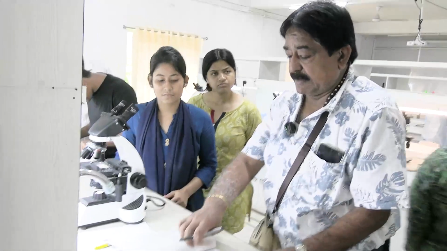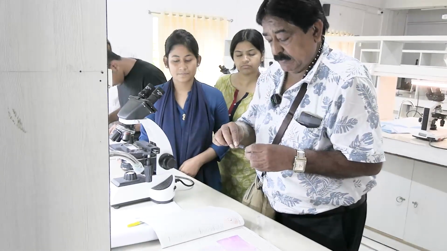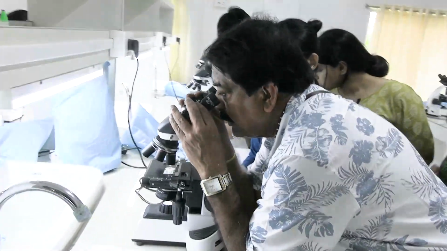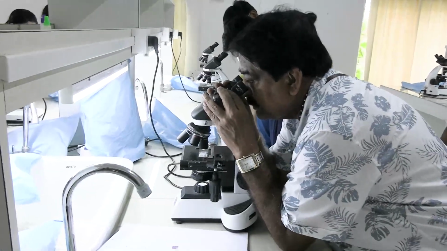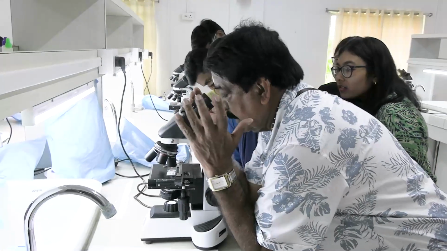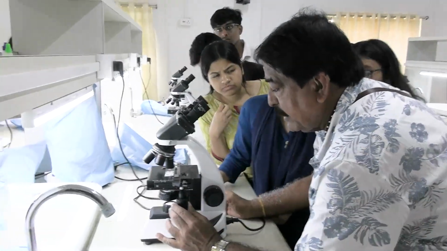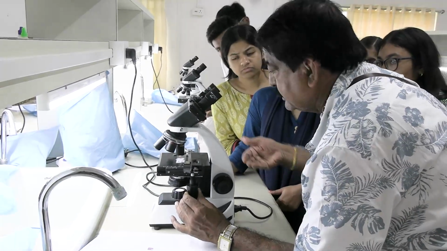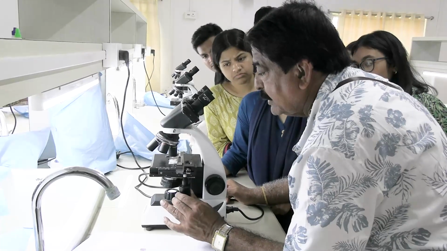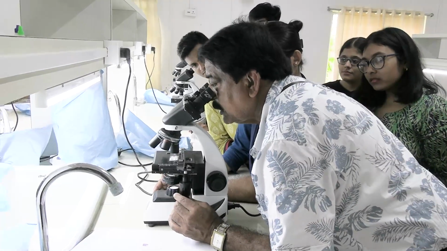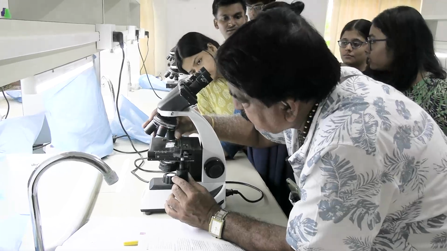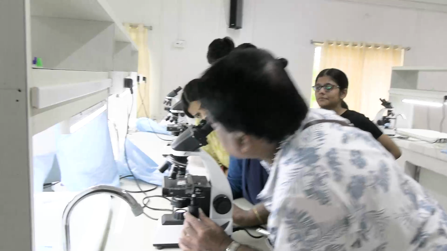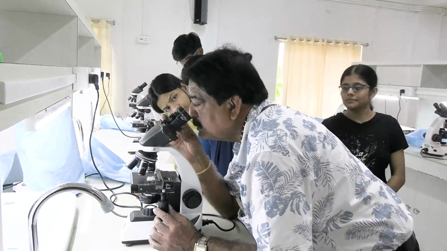Now what I want to say is that you scan horizontally. If you want to go to a higher magnification, there is 10x, 40x; these are all higher magnifications.